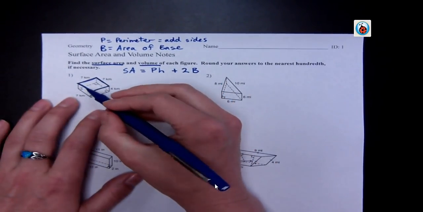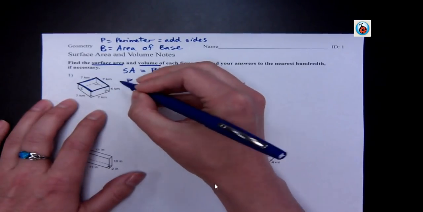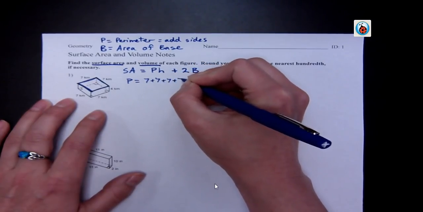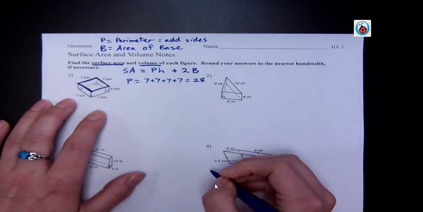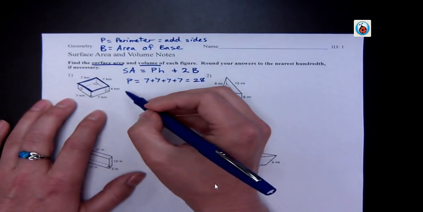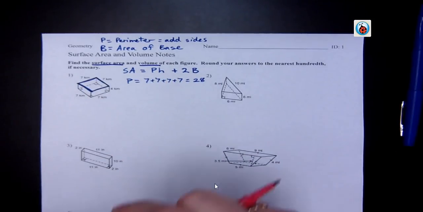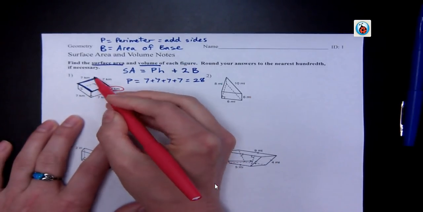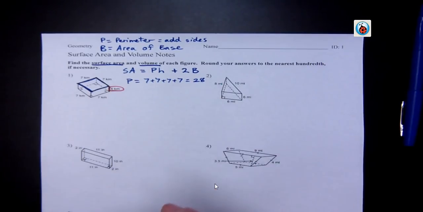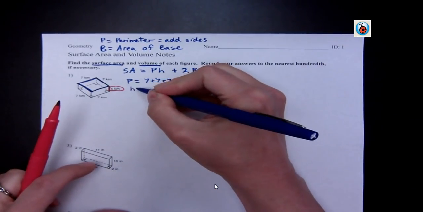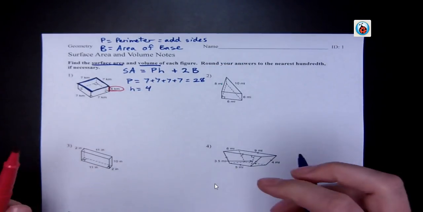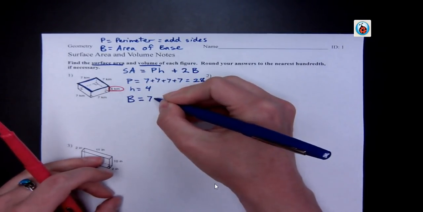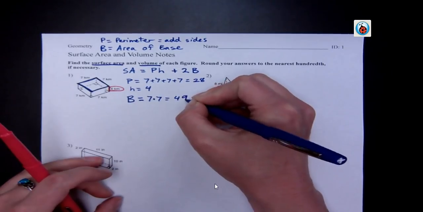So this one we have a square, and each side is 7, so my perimeter equals 7 plus 7 plus 7 plus 7, which equals 28. My height here is the 4 kilometers up and down. When we talk about perimeter and height, you're saying, what's that basic shape, and then what's the other number that's not a part of that basic shape? So my height equals 4. My area of the base is just a square, so 7 times 7, which equals 49.